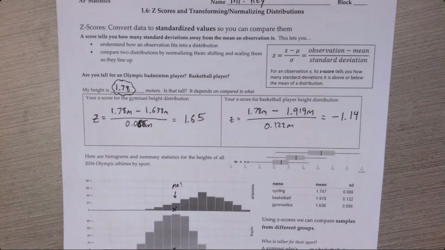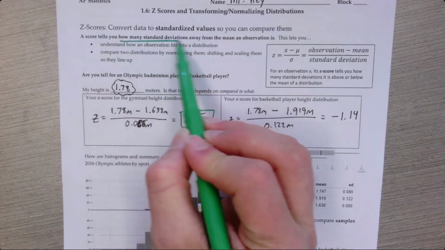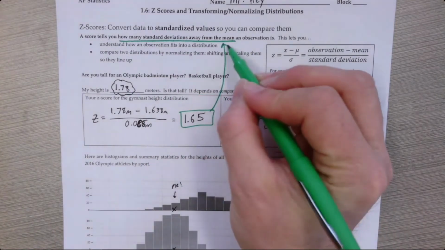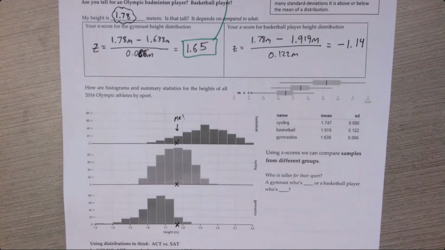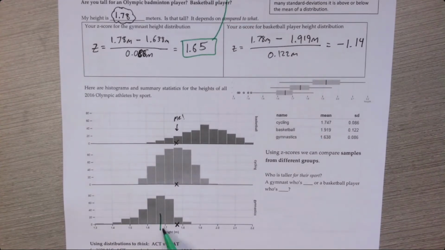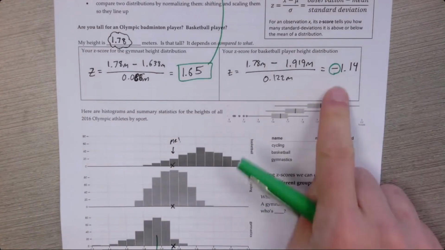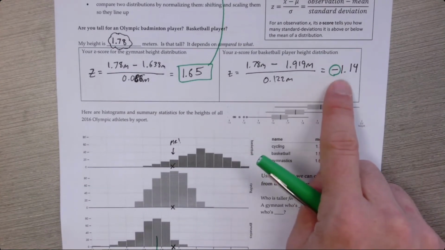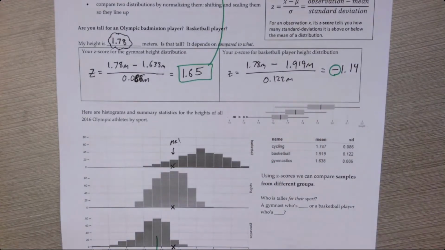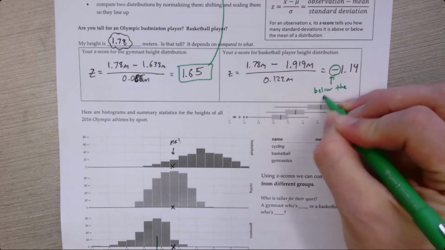All right, so here's what I've got. My z-score for gymnasts was 1.65, and remember what that means is it's telling me that I'm 1.65 standard deviations above the mean gymnast height. So here's the mean gymnast height, and it's telling me I'm 1.65 standard deviations this way. Here I've got a negative z-score, which means that I'm below the average. So I'm 1.14 standard deviations below the mean of the basketball players.